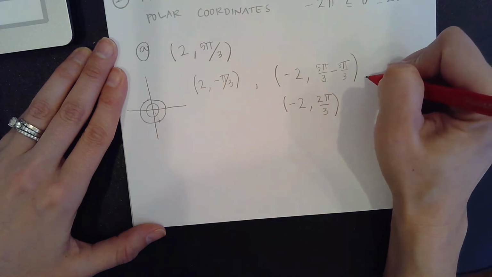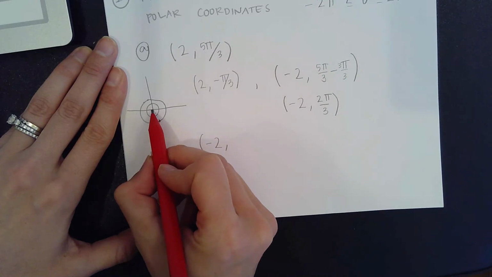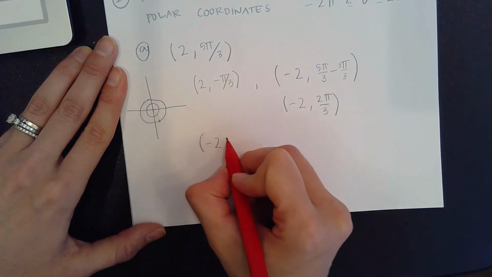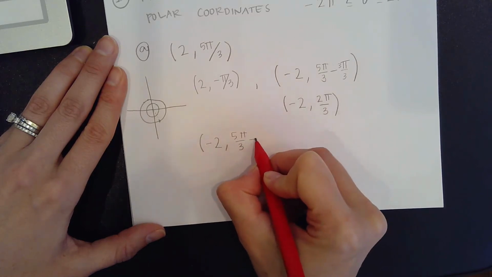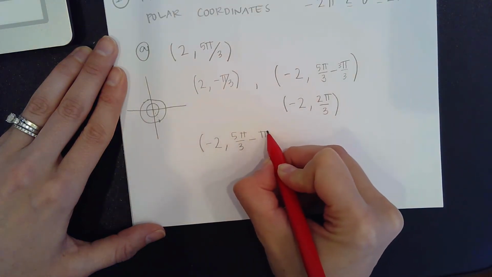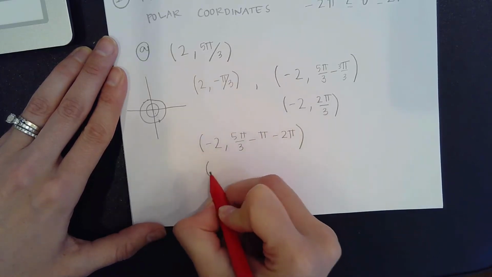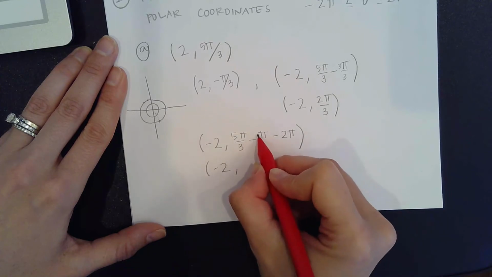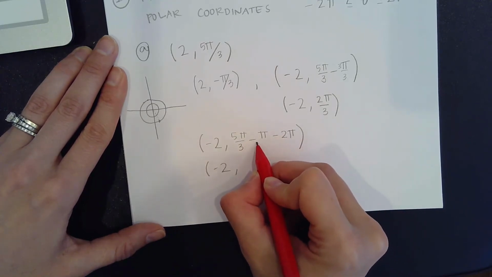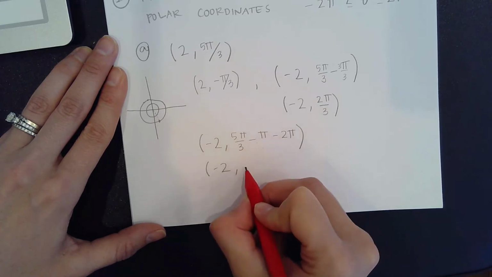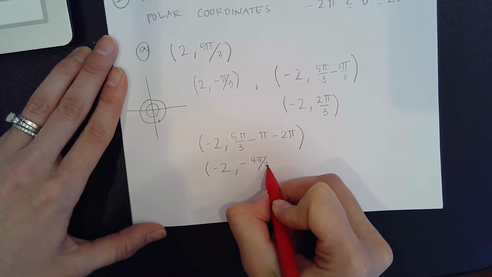And then let's change it to a negative as well, so negative 2. And then we could go another unit around, so this would be 5 pi over 3 minus a 2 pi. So this would be a 3 pi, so that would be 9 pi over 3, so that would be a negative 4 pi over 3.